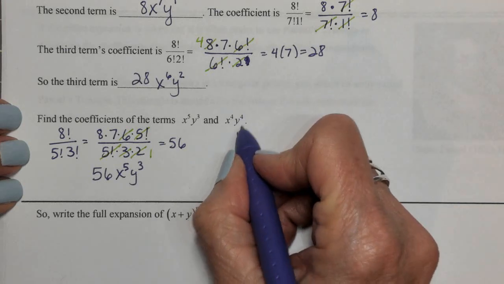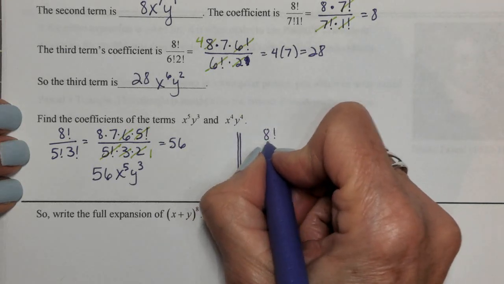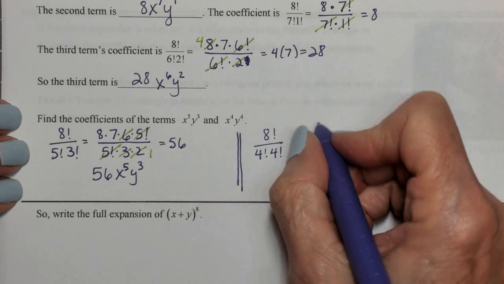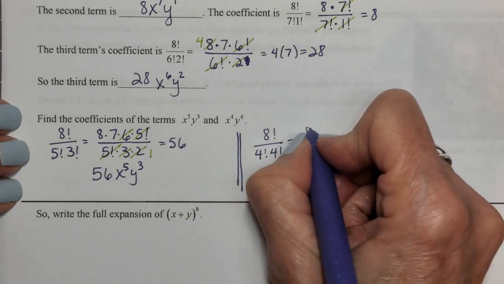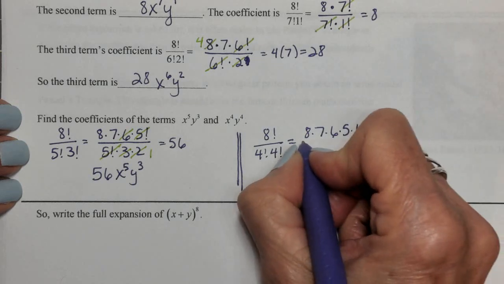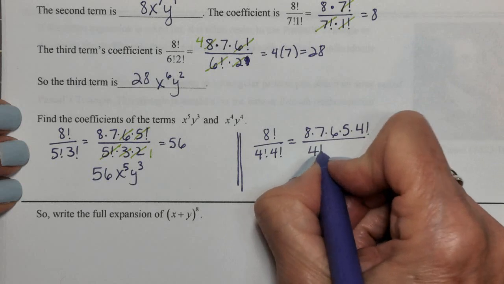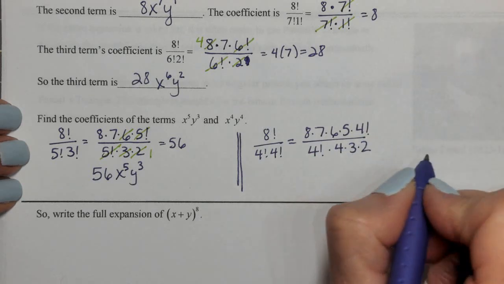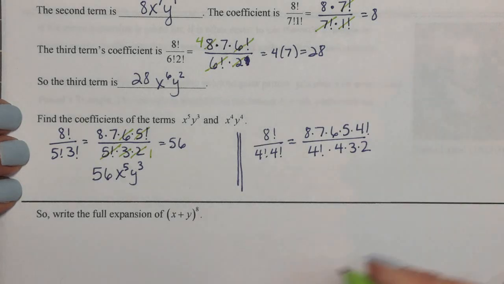For x to the 4th y to the 4th, 8 factorial over 4 factorial times 4 factorial. 8 times 7 times 6 times 5 times 4 factorial divided by 4 factorial times 4 times 3 times 2 times 1. I just don't write the times 1.